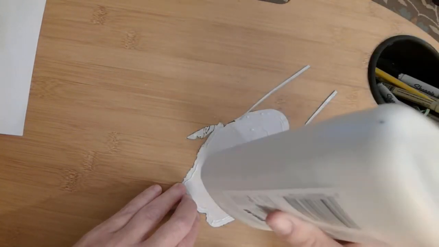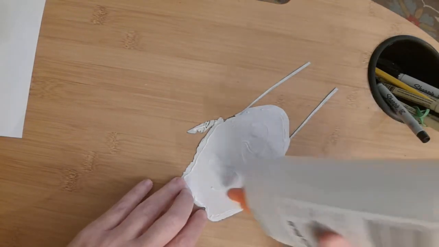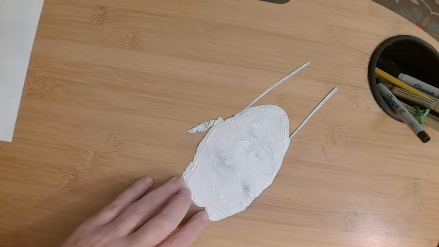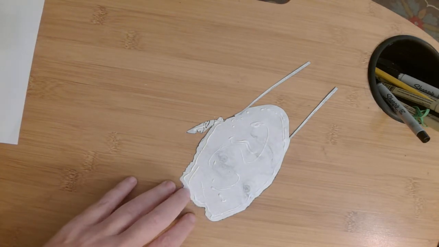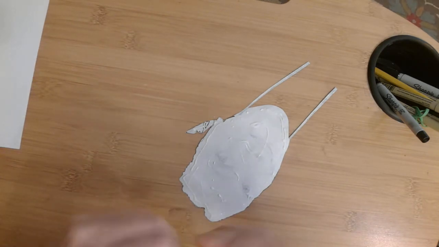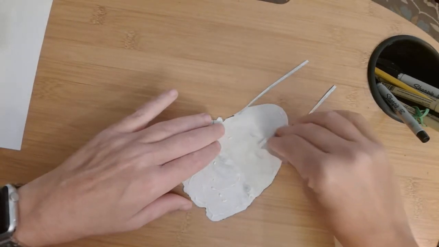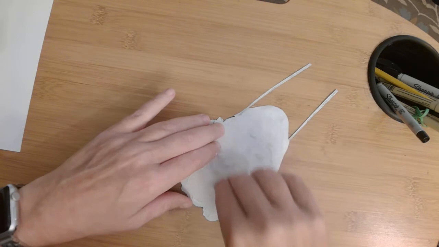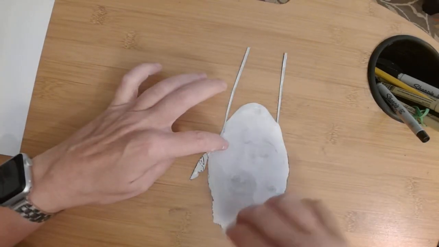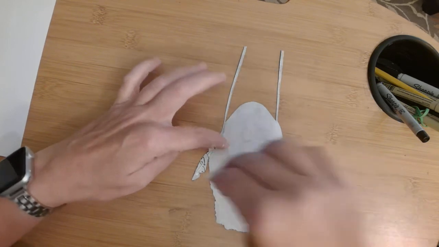Put a little bit in the middle. That's not a lot of glue. If you put too much, it's not going to look nice. Then I'm just going to take a scrap piece of paper and wipe it across it, so that it spreads the glue out, because you don't want it ooey and gooey.